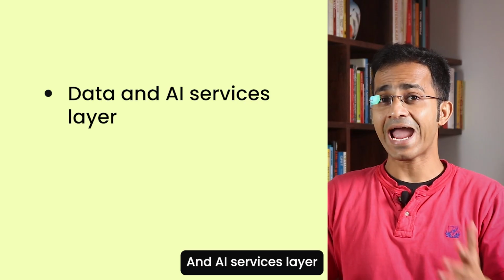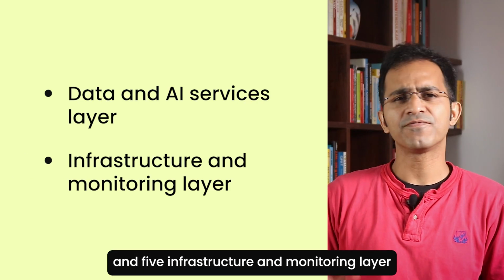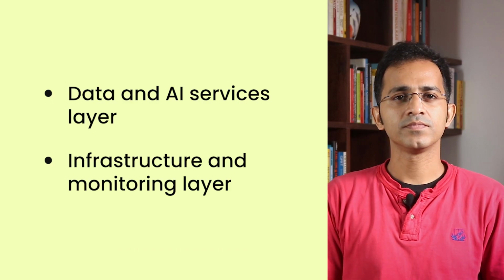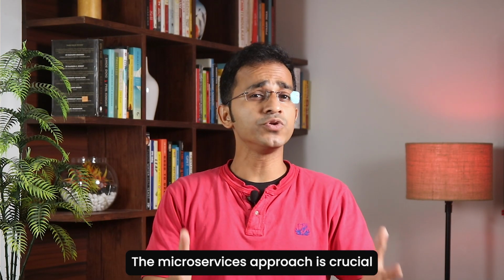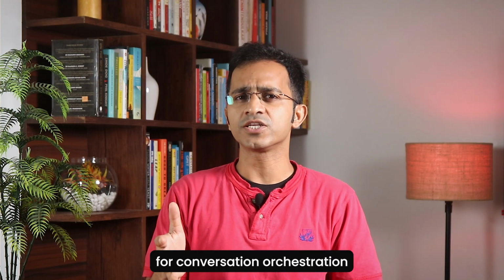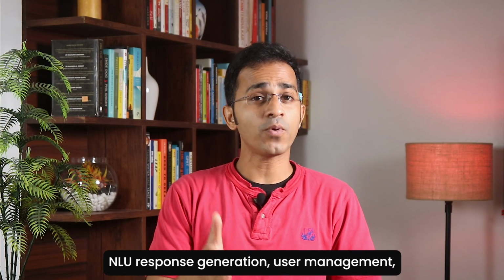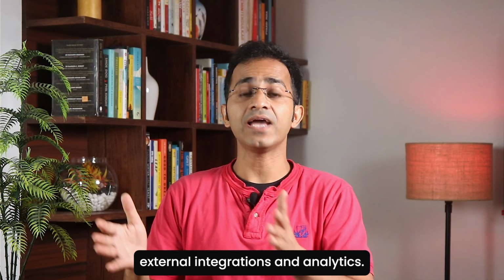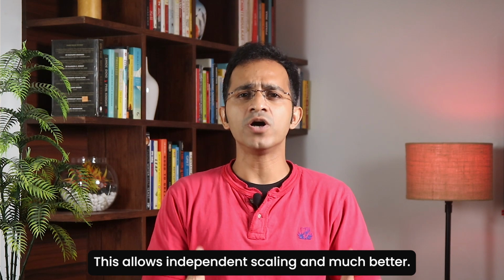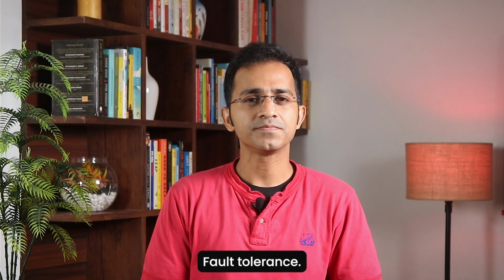Fourth, data and AI service layer. And fifth, infrastructure and monitoring layer. The microservices approach is crucial for production. You want separate services for conversation orchestration, NLU, response generation, user management, external integrations, and analytics. This allows independent scaling and much better fault tolerance.